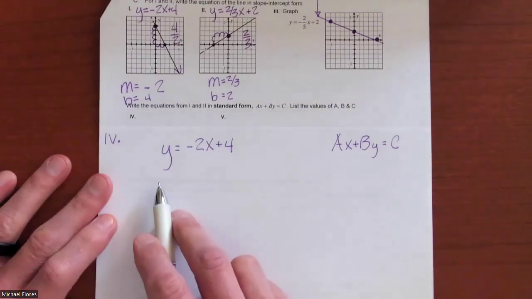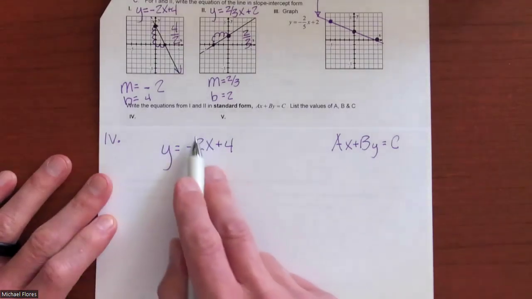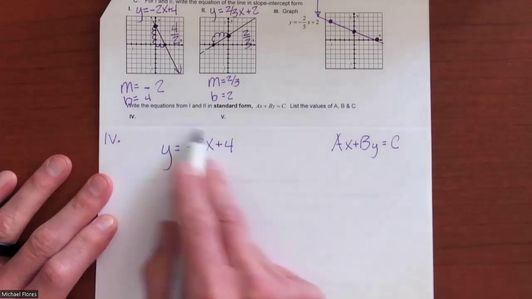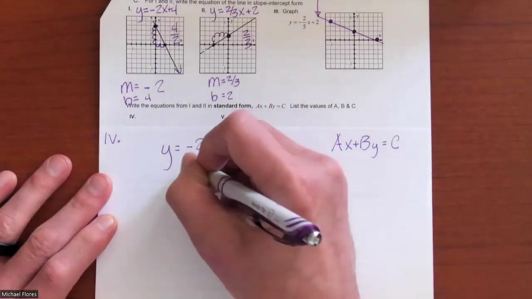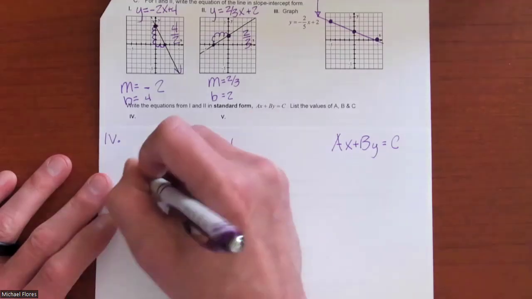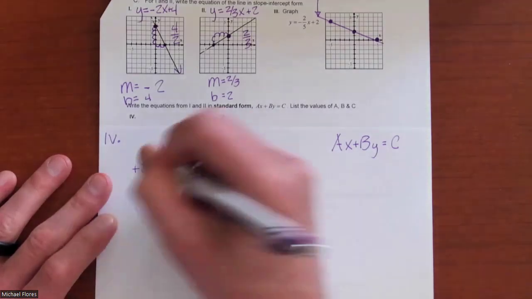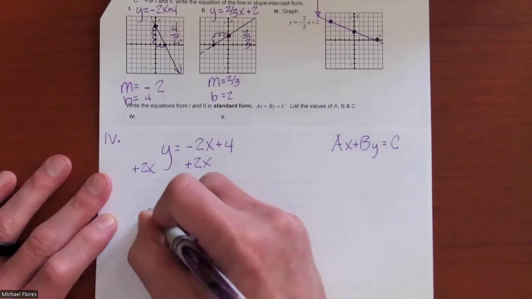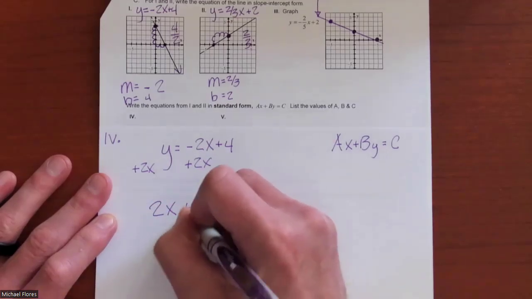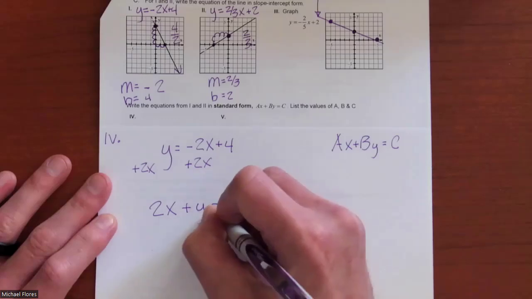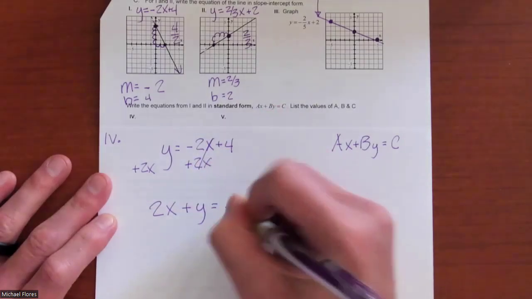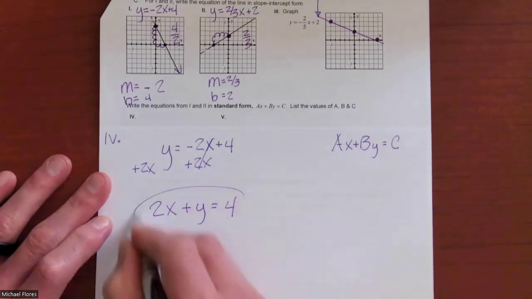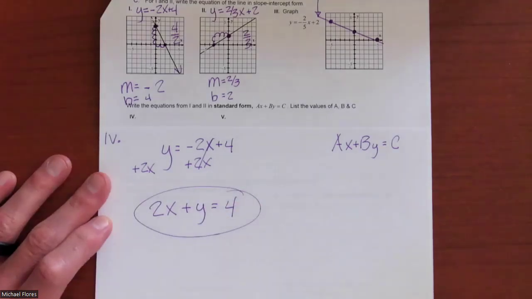In order to write a function in standard form, your x value and your y value are going to be on the left side of the equal sign. So let's add 2x to both sides. Now 2x and positive y, you can't really combine them. So just write them like this. That's it. This is what standard form looks like. Your x value, your y value, and then just your number.